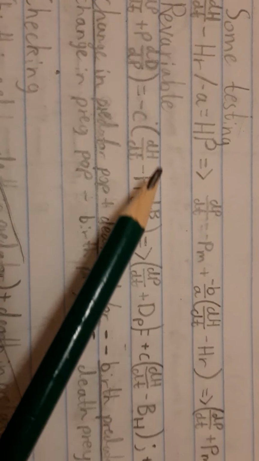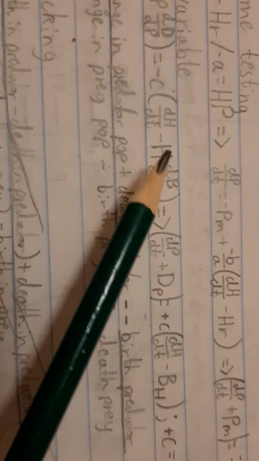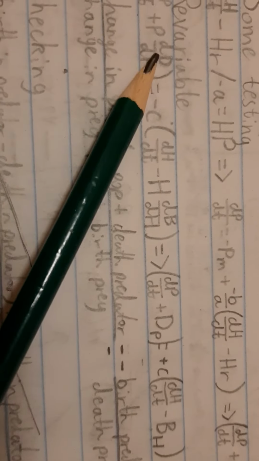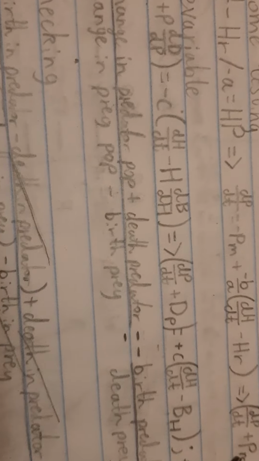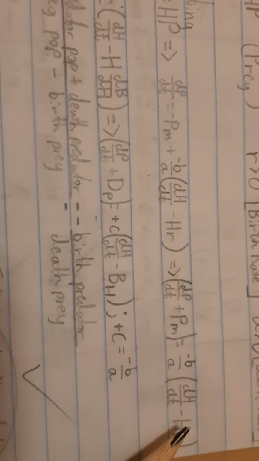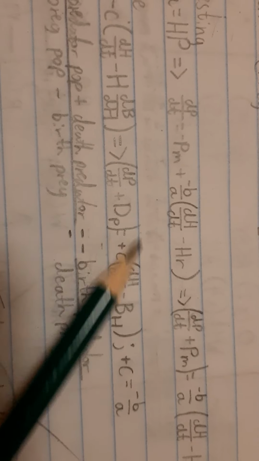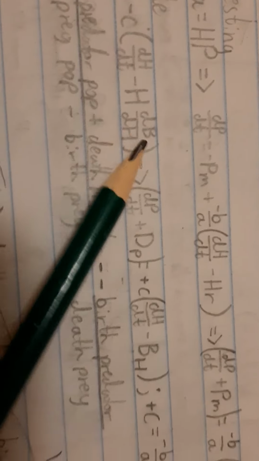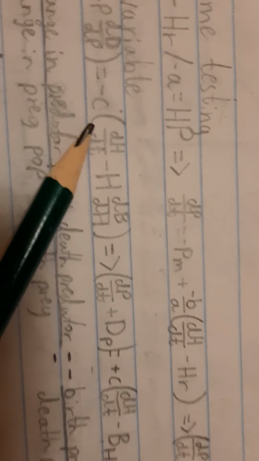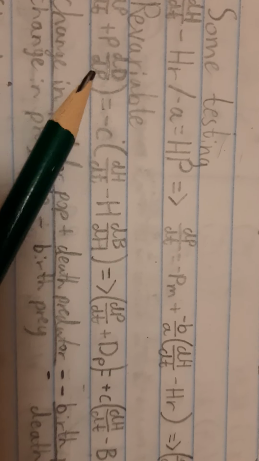And so I just rewrote everything as a differential equation. So the R becomes birth rate, and the M here becomes the death rate right over here. So I just rewrote it as derivatives.